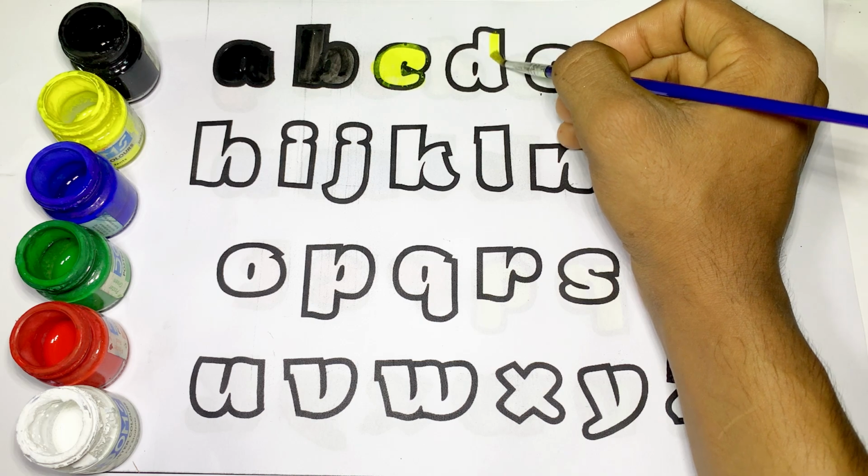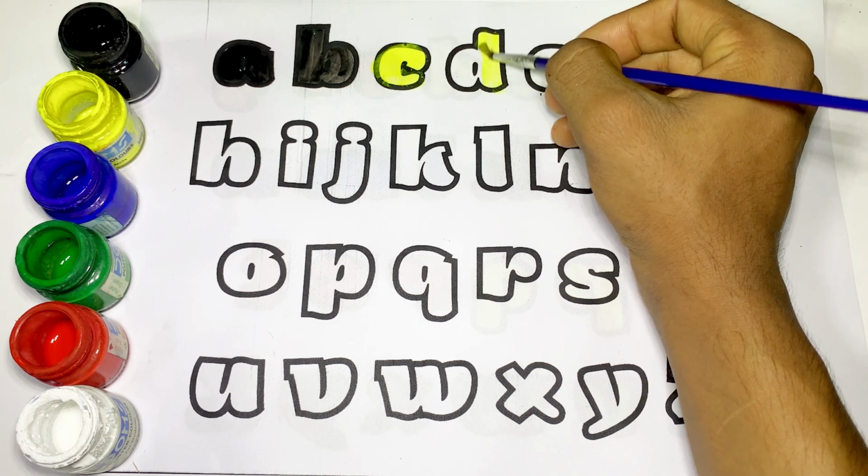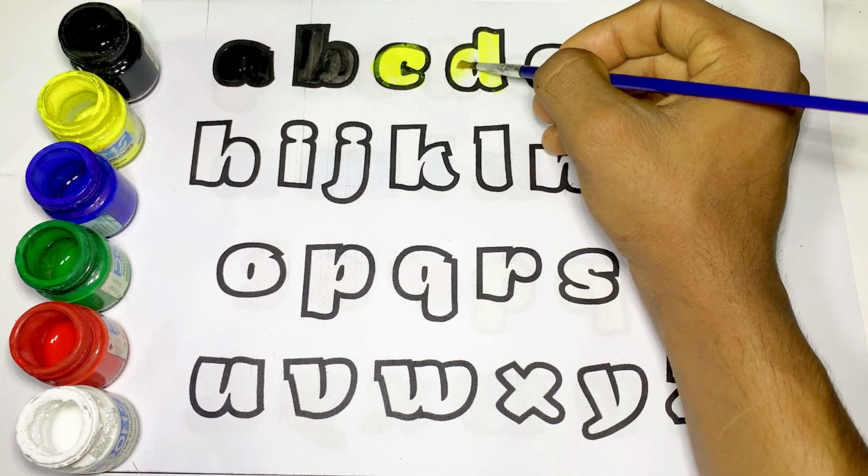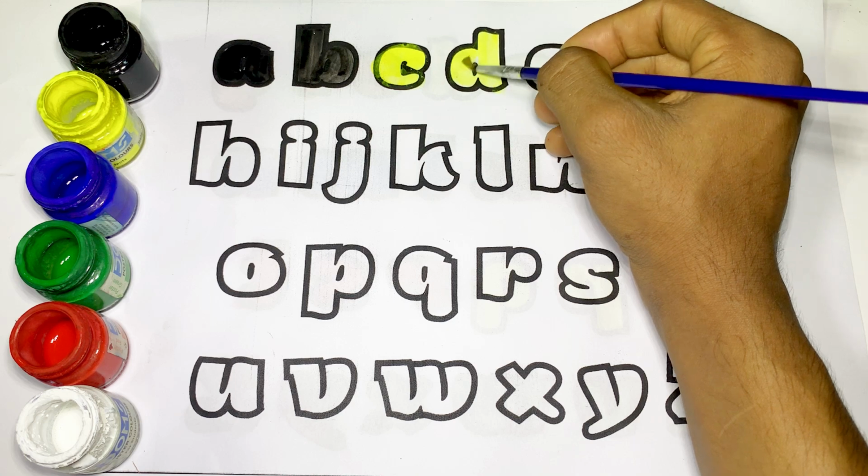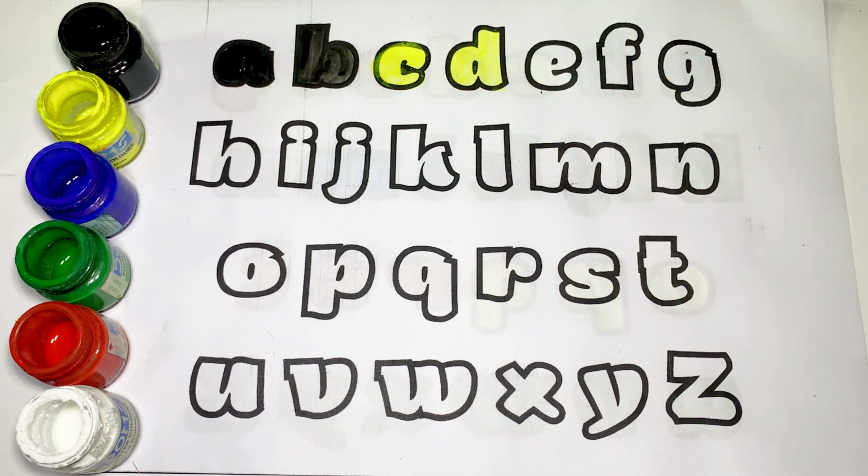D. D for dog, D for doll. The alphabets of D.